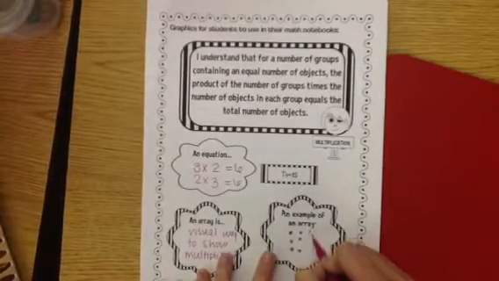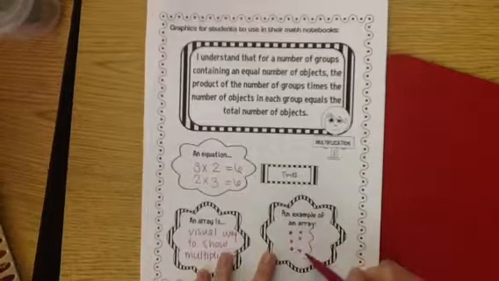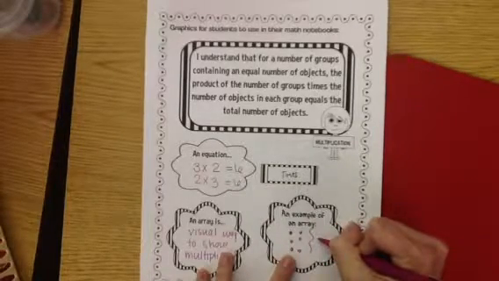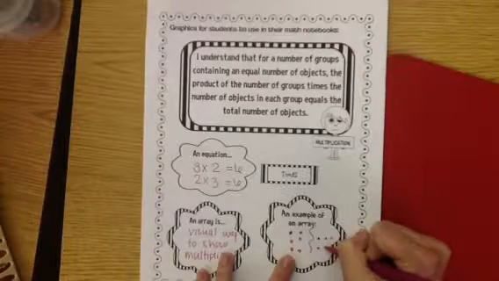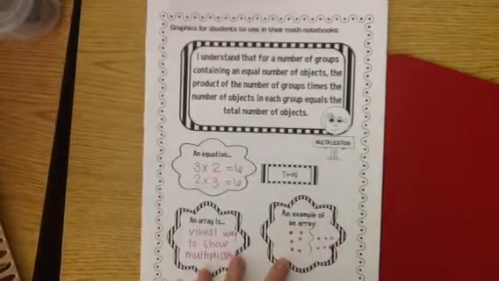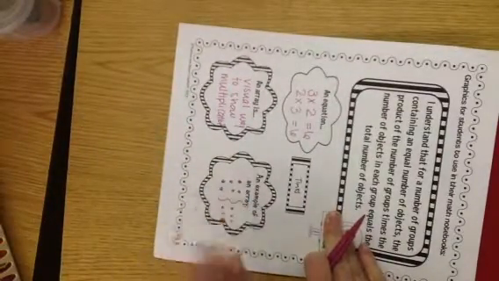So if we were to draw this same array as it was a 3 by 2, we can also draw it as a 2 by 3. You can also show this to your child just simply by turning the paper and seeing that the same number stays the same, but the way it's visually represented is different.